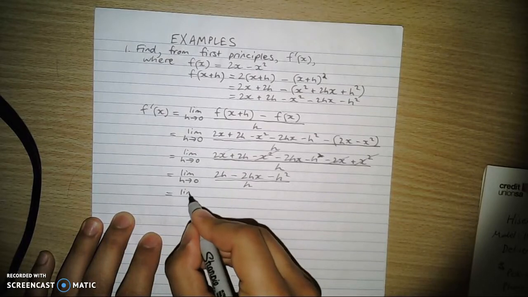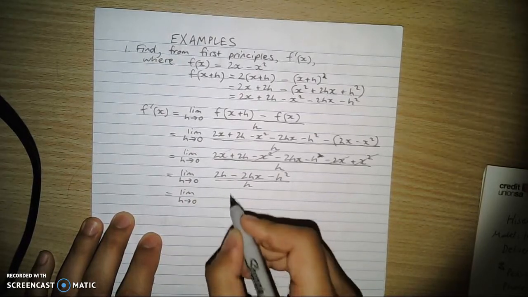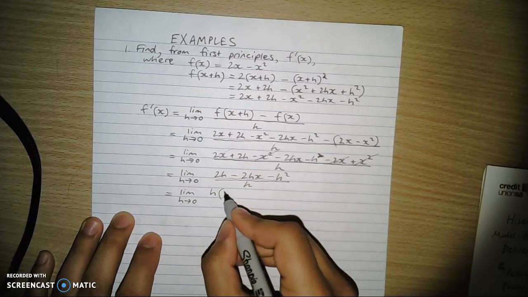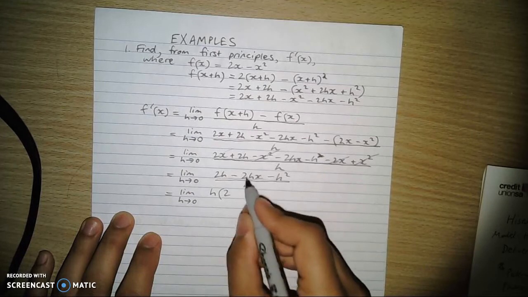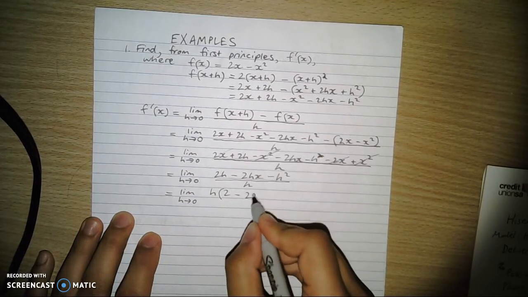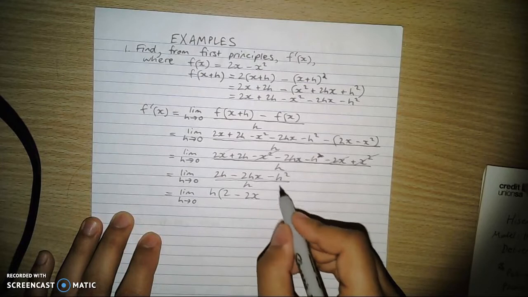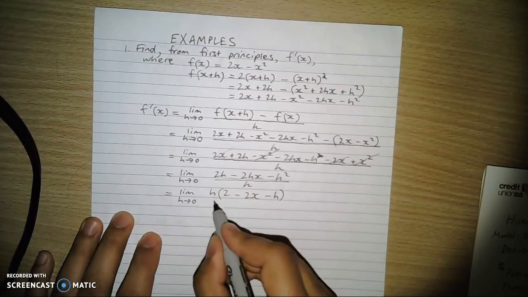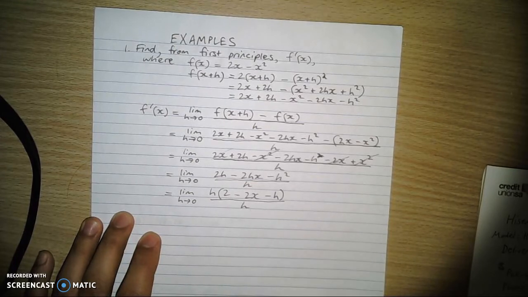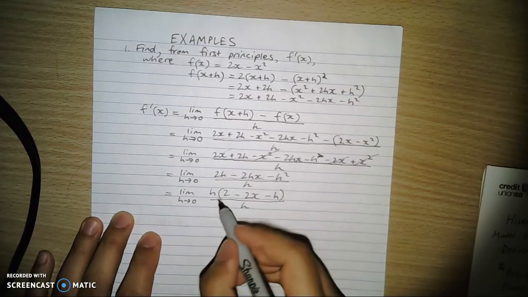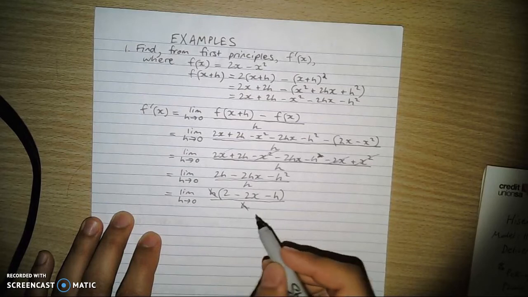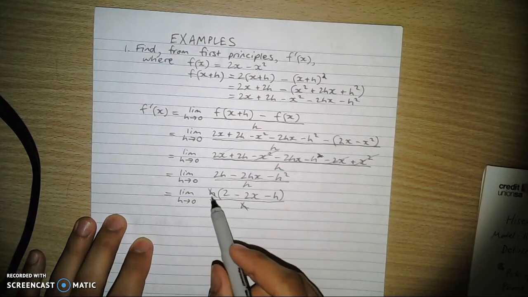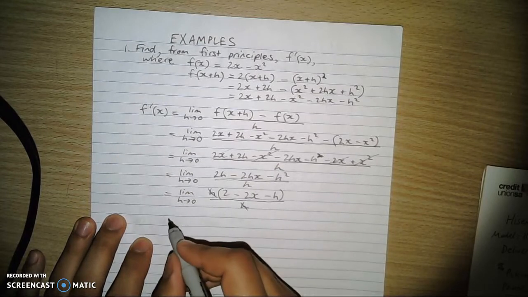So the limit as h approaches 0, so we're going to take out a common factor of h, so it'll be h times 2, and then if we take out a common factor of h, we'll have negative 2x, and we take out a common factor of h, we have negative h, all over h. So as I said, the h's would cancel, because anything over itself is 1, well, generally, so h over h is just 1, so we can cancel that out.